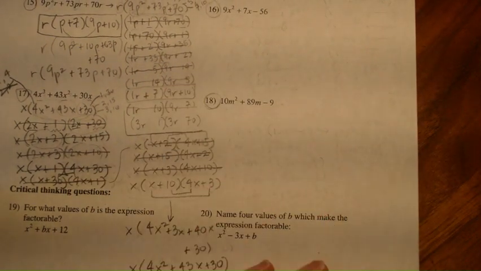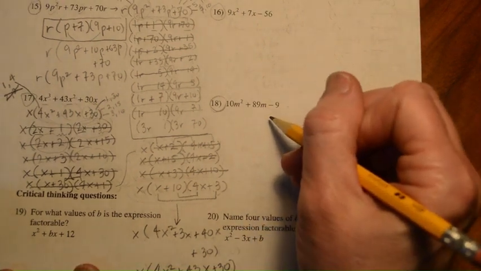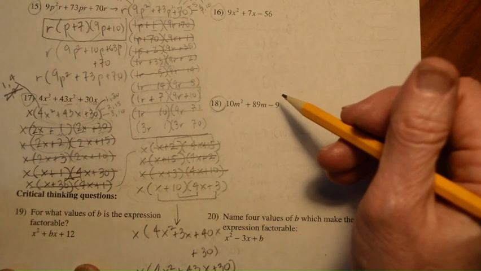Okay, let's take a look at number 18, and we're going to list all the factors. So again, it is a harder general trinomial, right?